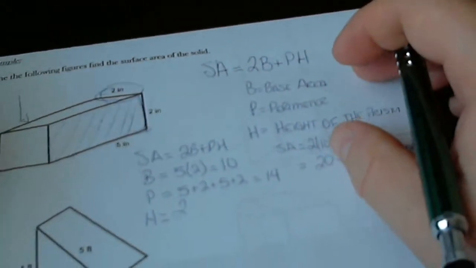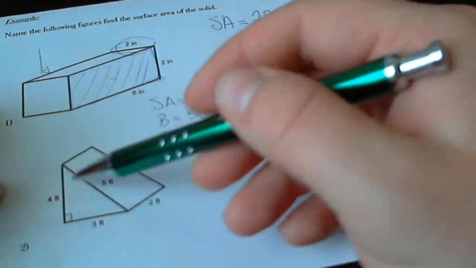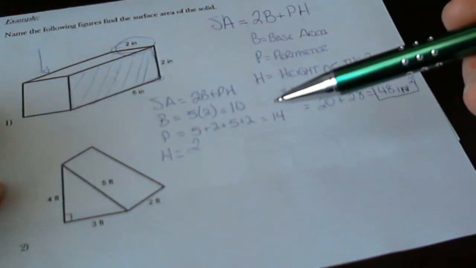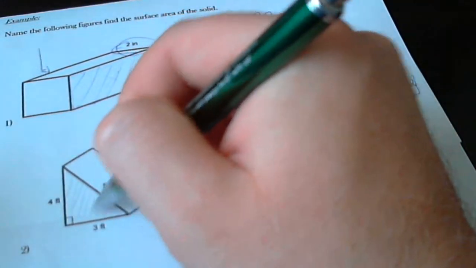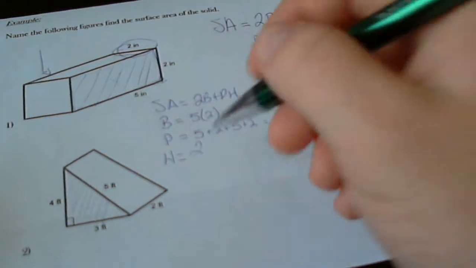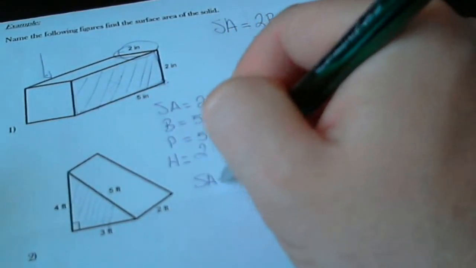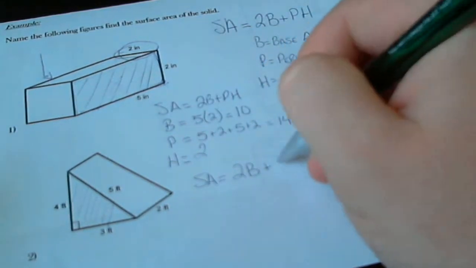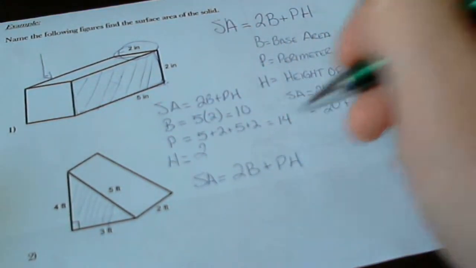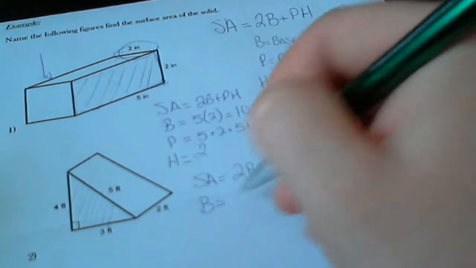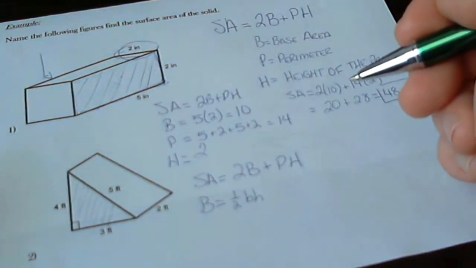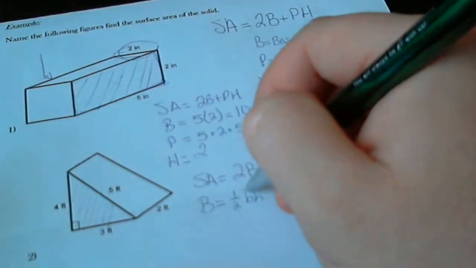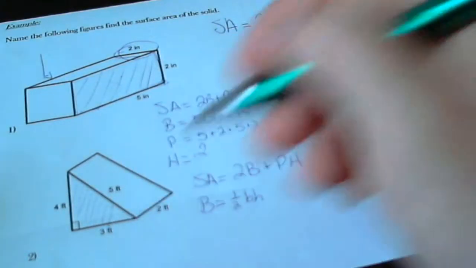Let's try another example. Here we have what's called a triangular prism. The reason it's a triangular prism is because the base of it is a triangle. So the triangle is going to be my base for this one. So I have SA equals 2B plus PH. My base area, 1/2, notice this, lowercase b, lowercase h. In this case, I'm going to call lowercase b 3.